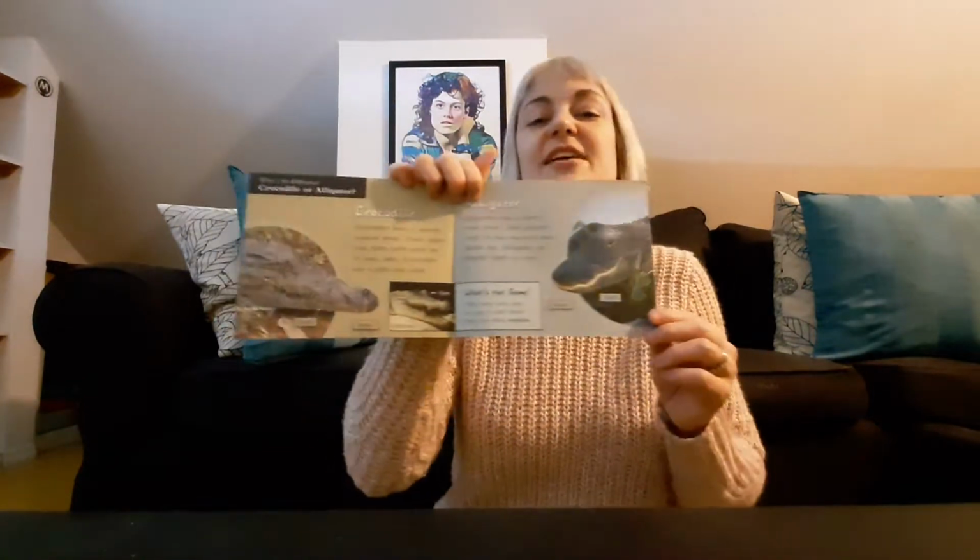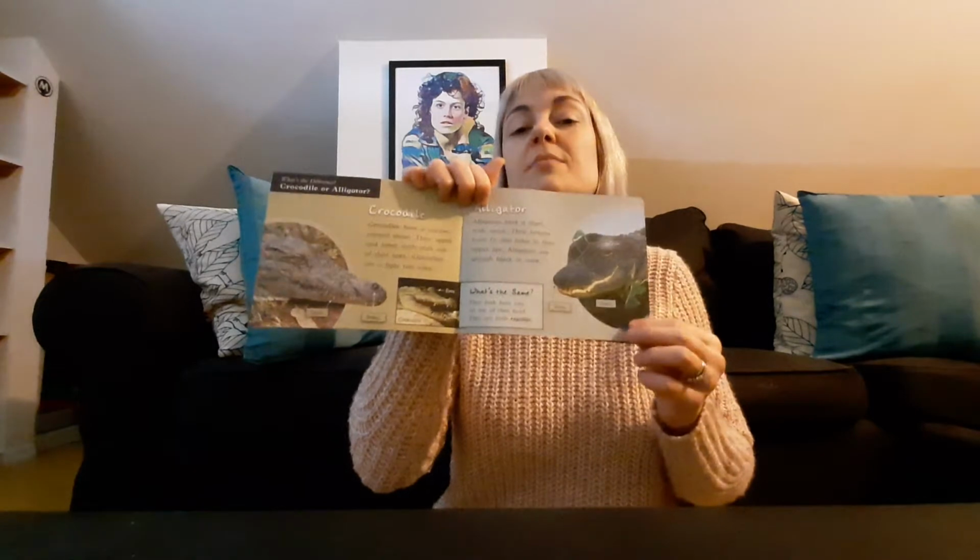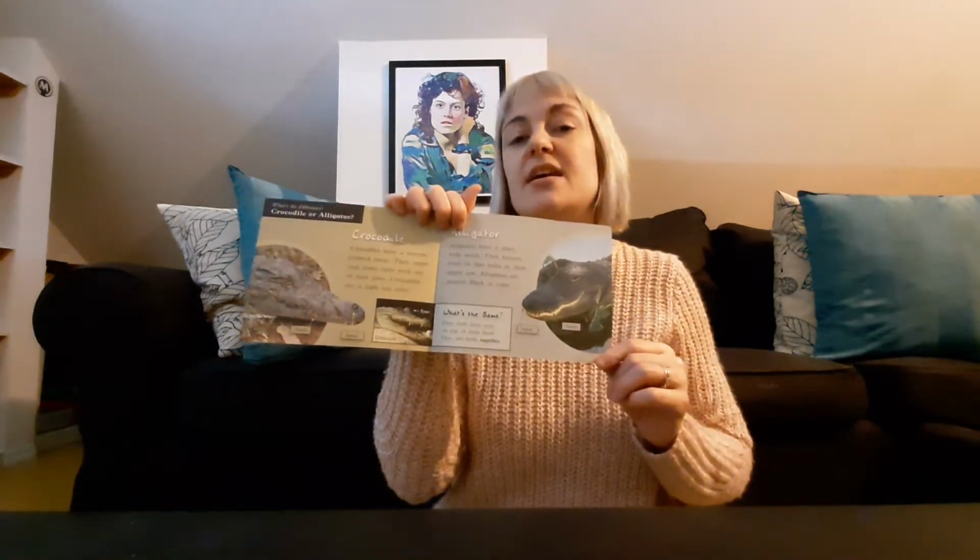What's the same? They both have eyes on top of their head, and they are both reptiles. Now here is another type of animal, reptiles. Reptiles are also cold-blooded, just like amphibians.